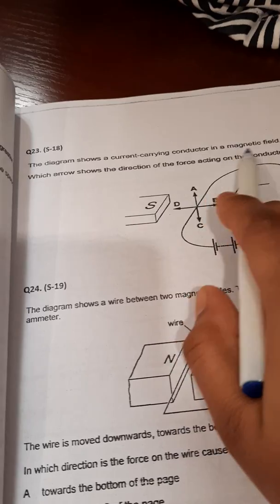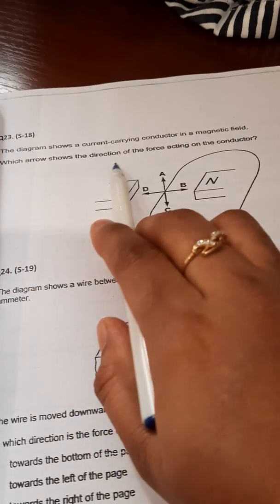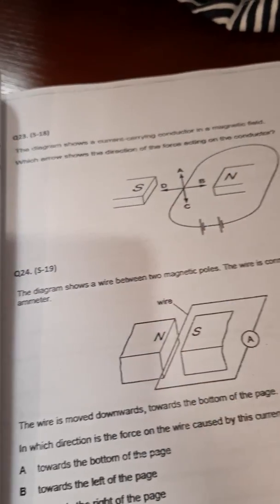Now the diagram shows a current carrying conductor in a magnetic field. Which arrow shows the direction of the force acting on the conductor? Again using Fleming left hand rule. The field lines go from north to south and the current is coming out, so the force is upward. It means the answer is A here.